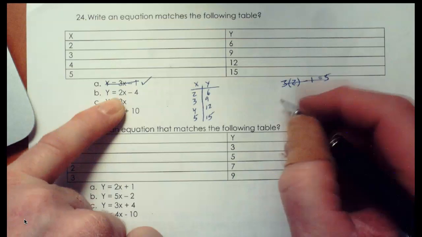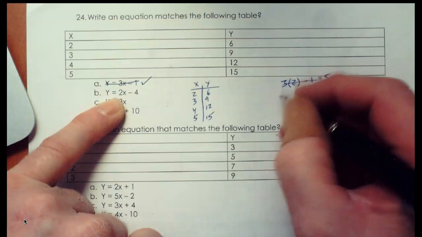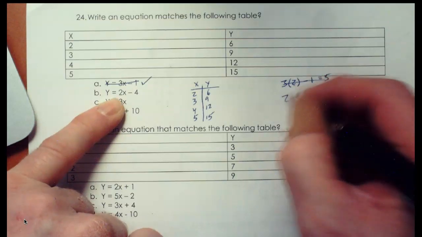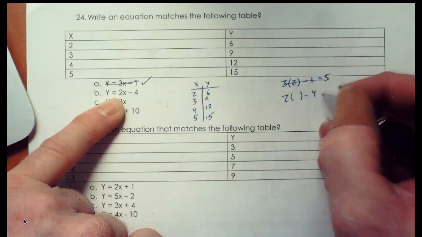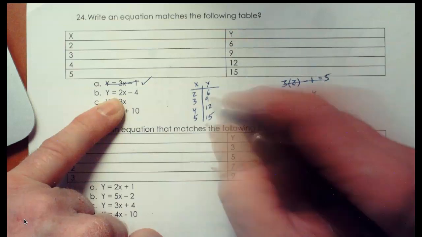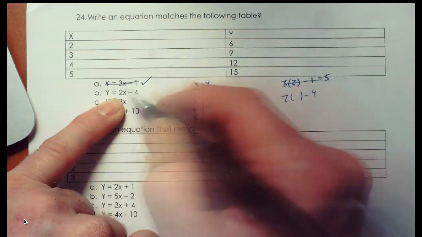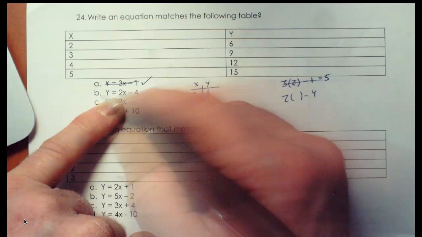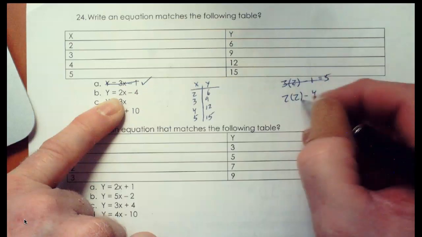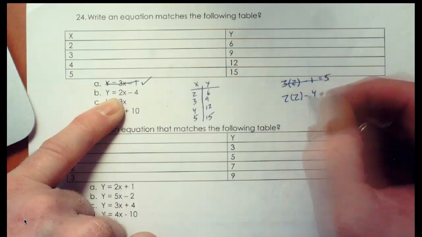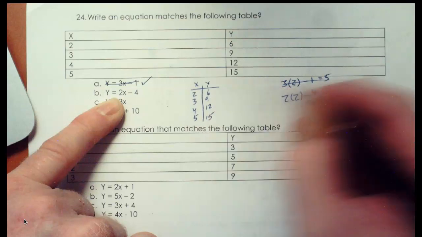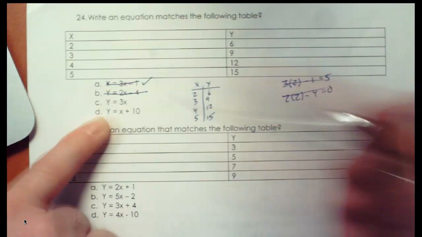So now we've got 2x minus 4. If that's going to work, it's got to be equal to 9, right? So let's just pop it in. The x, let's use 2 again. That's nice and easy. 2 times 2 is 4. Minus 4 equals 0. It doesn't equal 9. So this one can't be it.